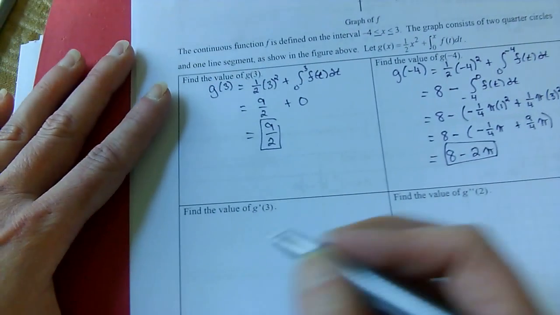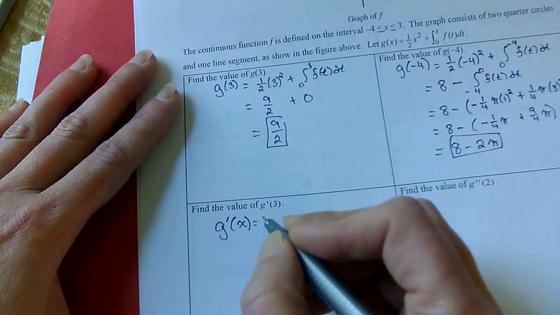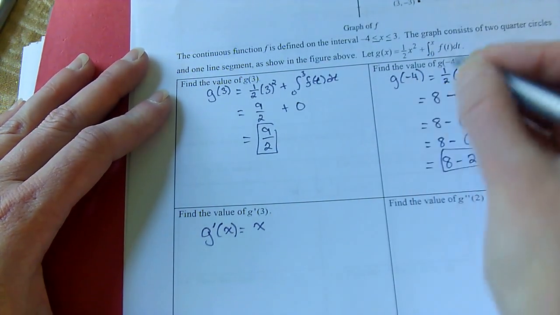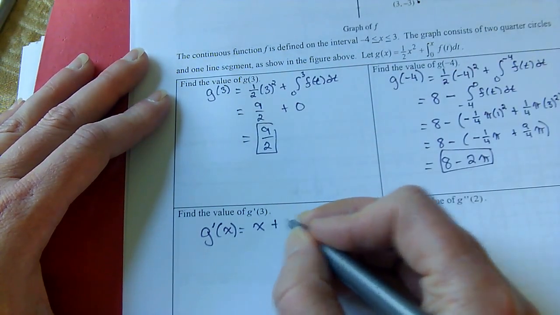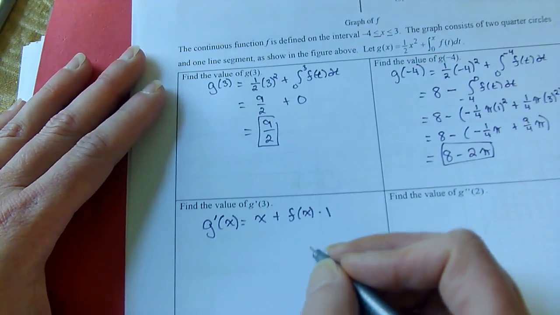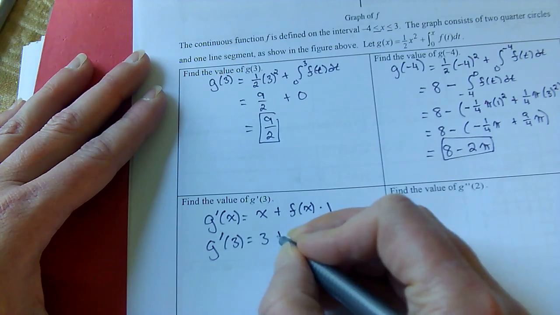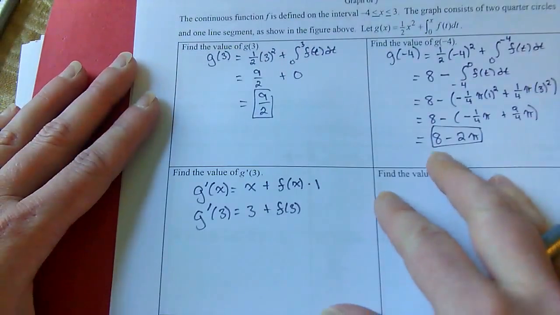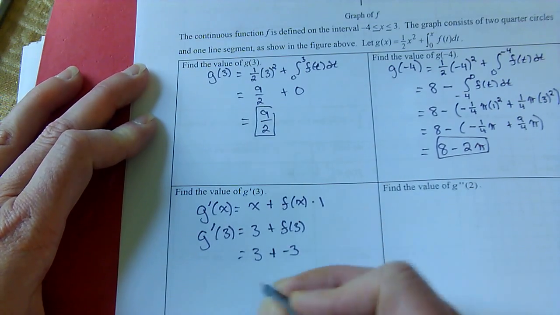Now finding the derivative of g. Let's start with taking the derivative. We know how to take the derivative of 1/2 x squared. That's just going to be an x. The derivative of our new defined function, we're going to plug in x for t times the derivative of the inside. X plus f of x. So g prime of 3 is going to be 3 plus f of 3. And if I look at the graph, when x is 3, f is negative 3. So 3 plus a negative 3 is 0.